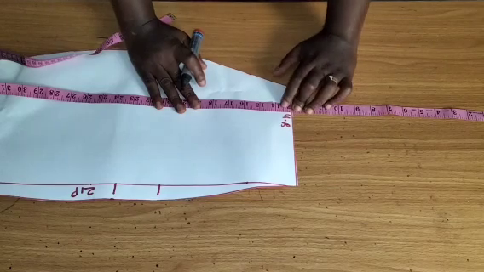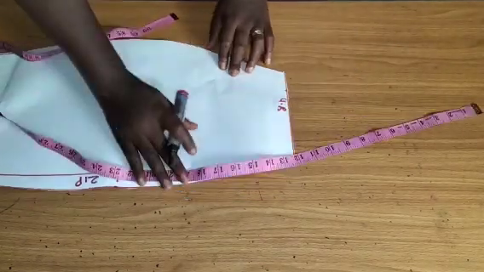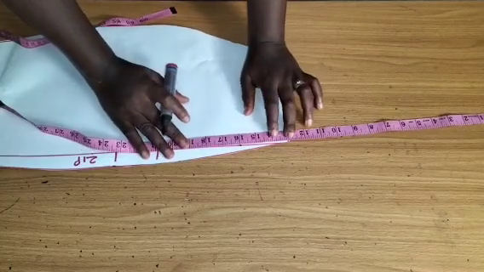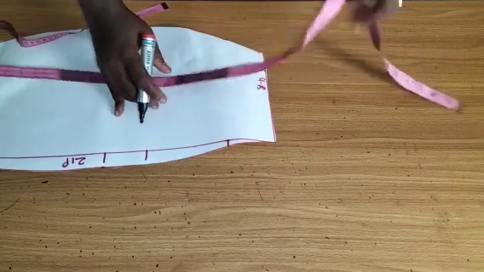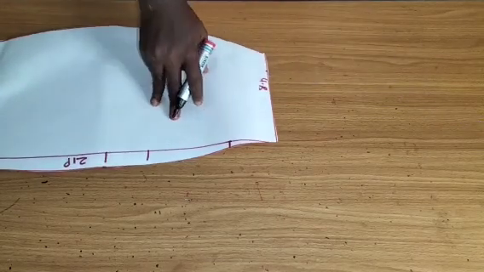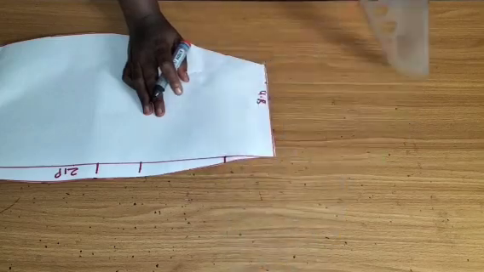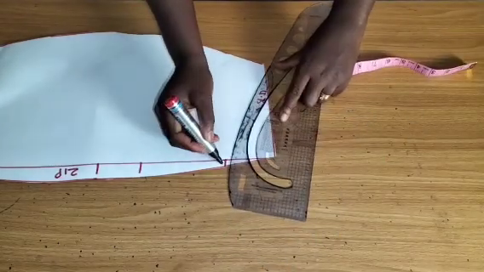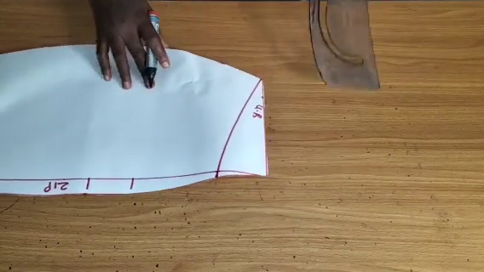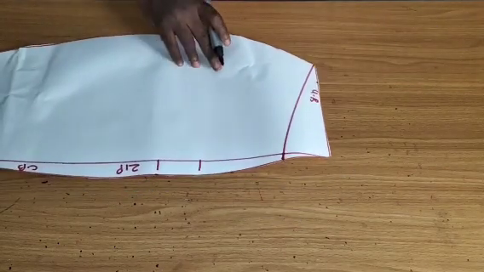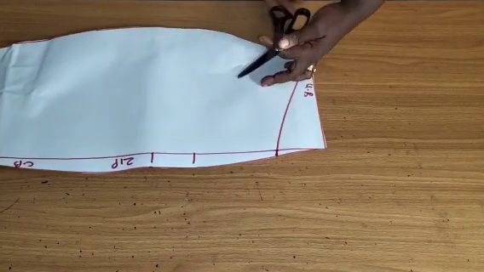So you are going to locate your waist line. So I'll just come here, place my tape on the underbust and mark my waistline at 16. So I'm going to use my ruler, and I'll use the cuff part of the ruler. This is what you are going to do. Can you see that? That is what you are going to do at the back. So once you are done doing that, go ahead and do what?